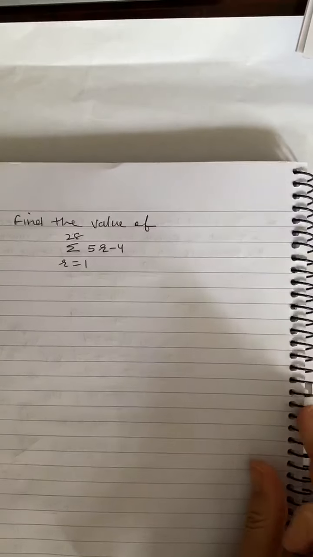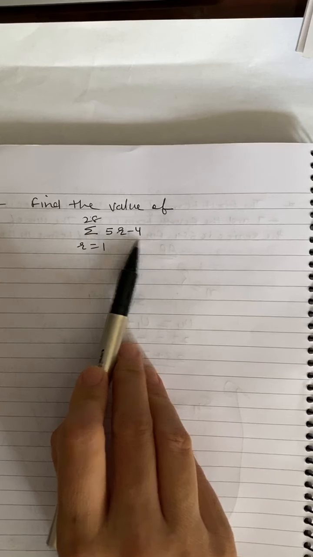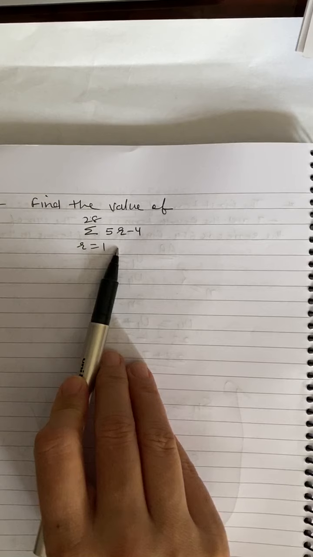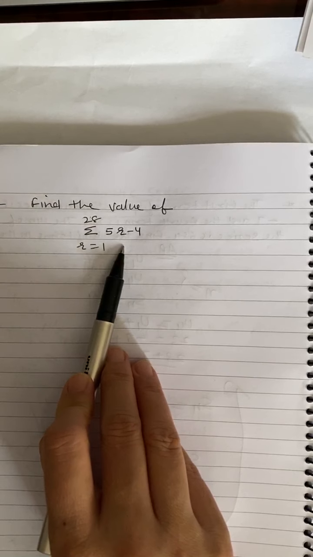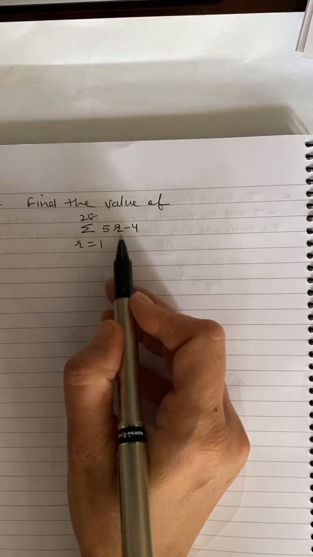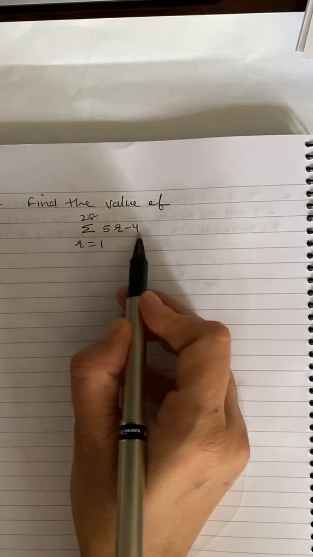The next example is you have to find the value of summation r from 1 to 28, 5r minus 4. So I'm going to do this by hand first, and then I will show you how to use a graphic display calculator to check your answer. So the first step I'm going to do is, the summation means we have to find the sum of the series or the numbers which is generated by this rule.